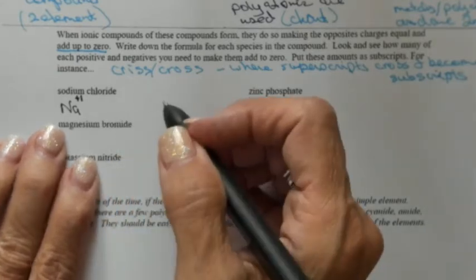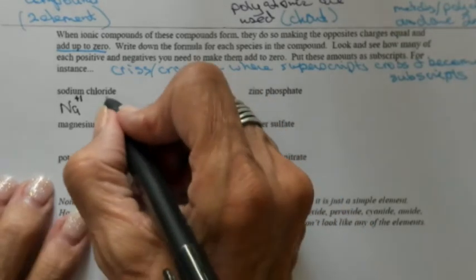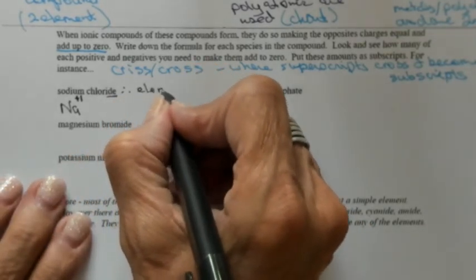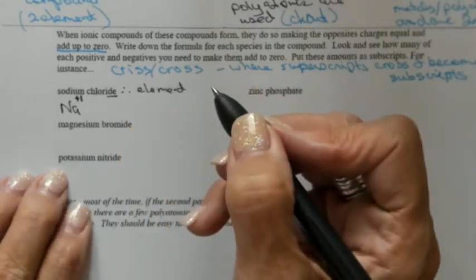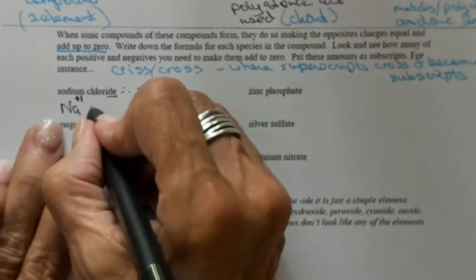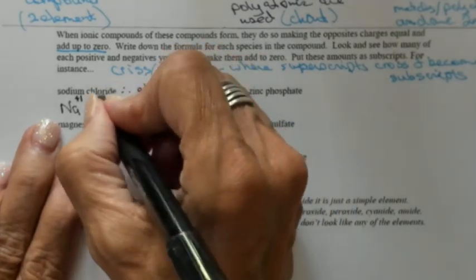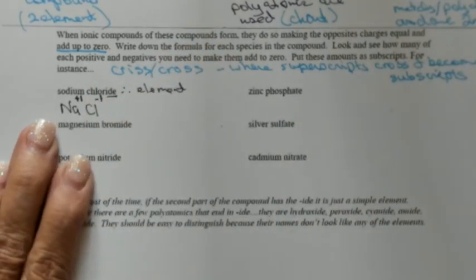The second element, I see that it ends in "ide," therefore this is an element. That's a clue. And chloride is chlorine, which is Cl. And looking at its column charge, its family, it's a -1.